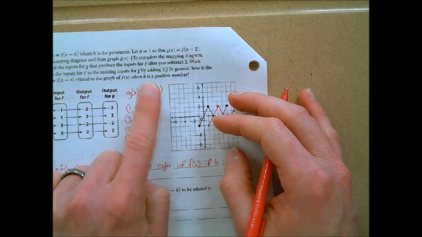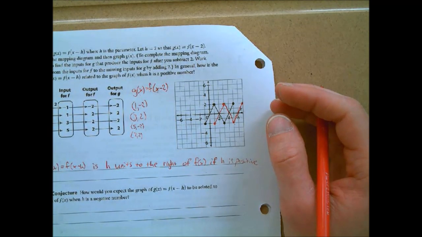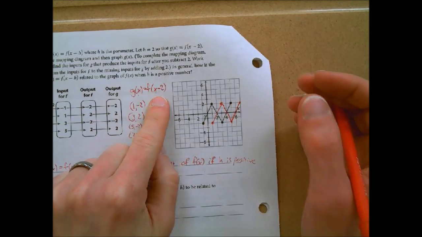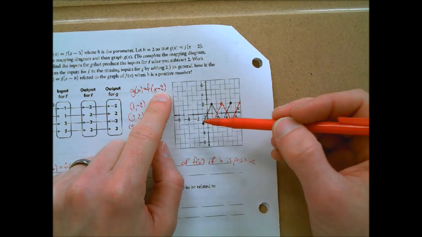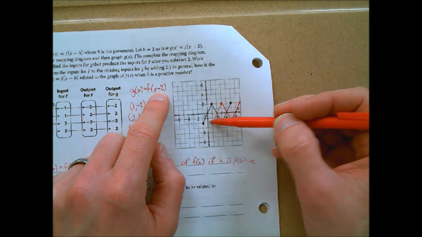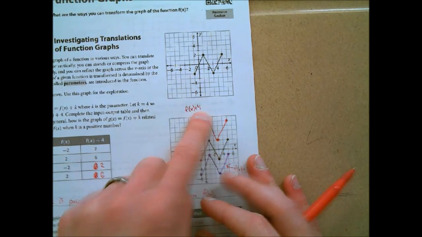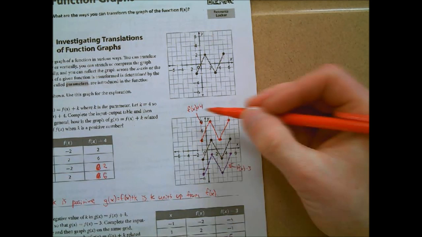How do we go 2 to the right? f of x minus 2. Remember that when the number is inside with the x, it does the opposite of what you would expect. So in other words, with a minus 2, we would typically think, oh, it's going to go to the left 2. But no, since it's inside with the x, it does the opposite direction. It goes to the right 2. Whereas on the front, where we had f of x plus 4, the 4 was on the outside, so it does what we would think it would do, up or down, based on the positive or the negative there.